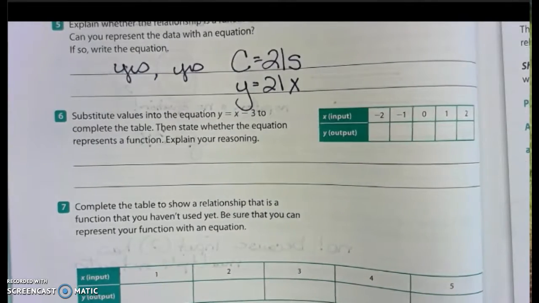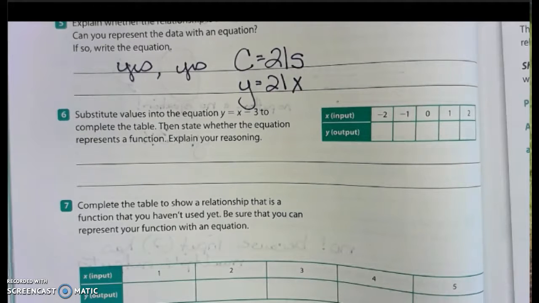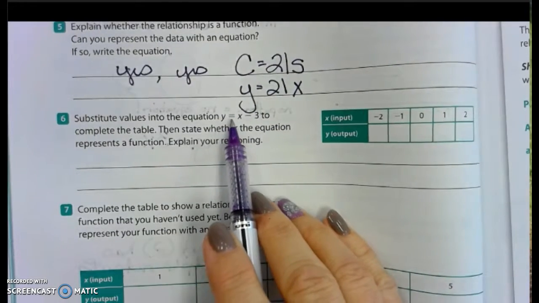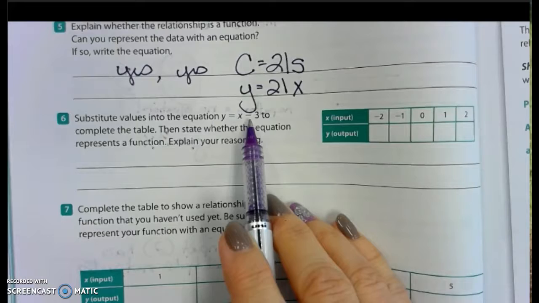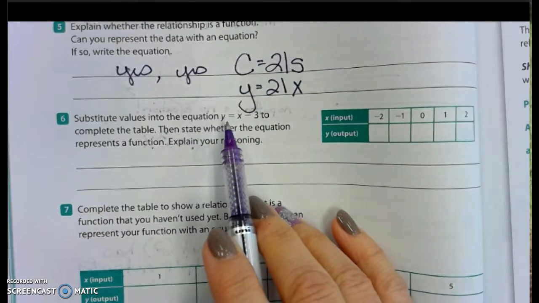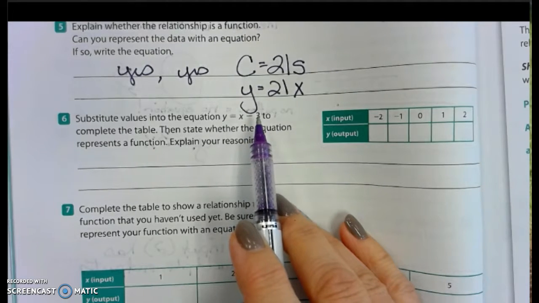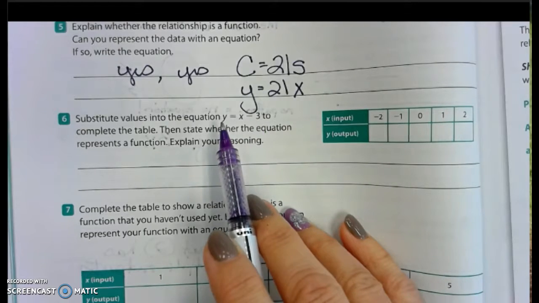Number 6. Substitute the values into the equation y is equal to x minus 3 to complete the table, and then state whether the equation represents a function and explain your reasoning. Now, in terms of inputs and outputs, the output is equal to the input minus 3. X is the input, y is the output, minus 3 is the function. Remember, the function is what operations happen to the input to give me the output.